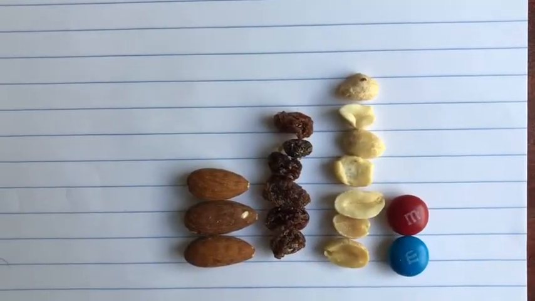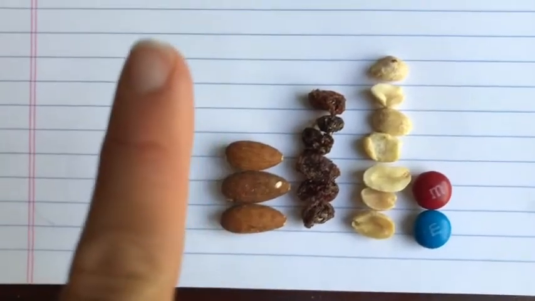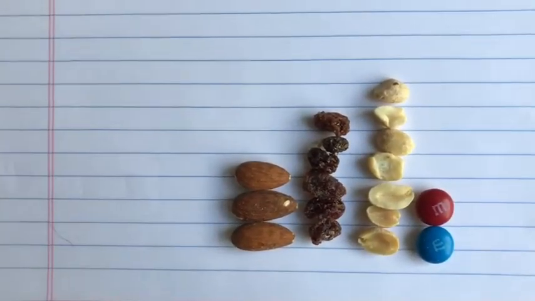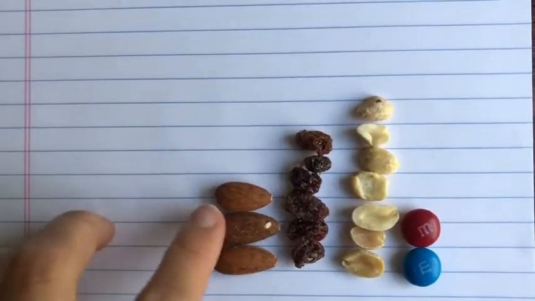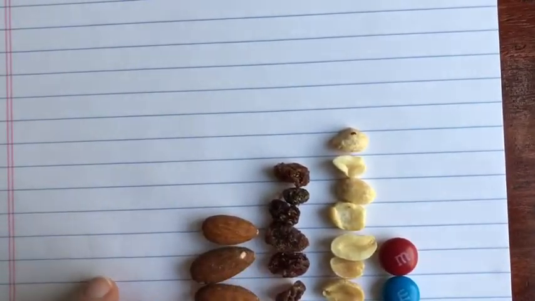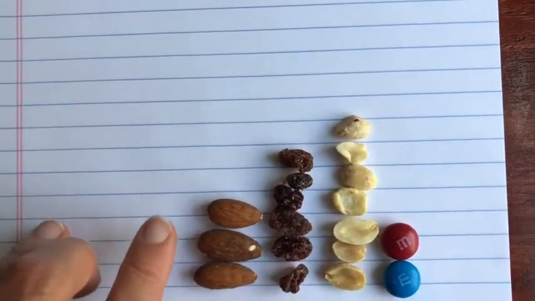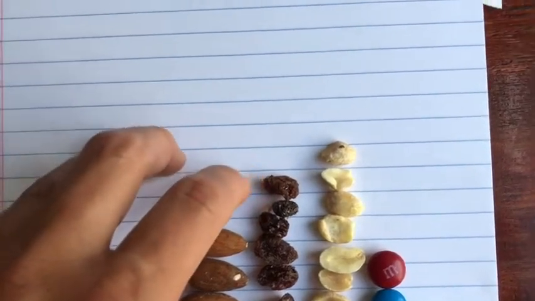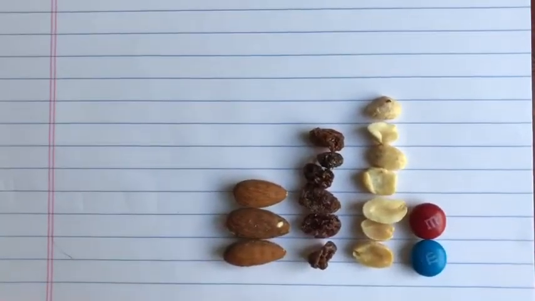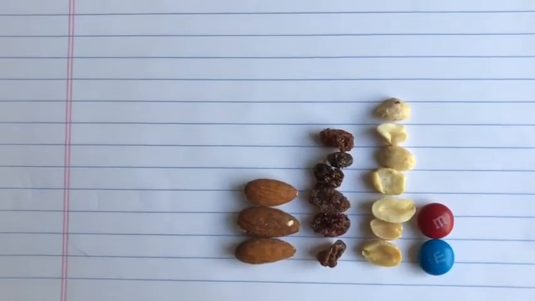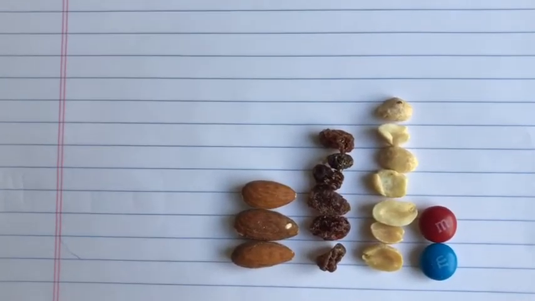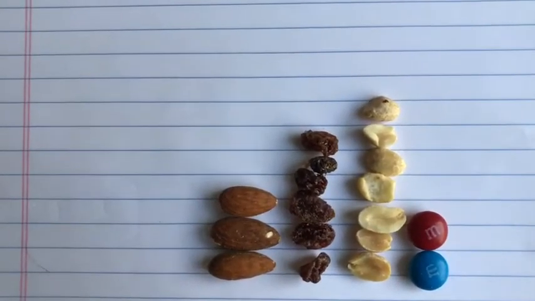Let's try this again with some different objects. All right, Rockets, for this next graph, I had to move to my kitchen table because this time I'm graphing my snack. Let me show you. Today I'm having trail mix for a snack. I already sorted and lined up my items, as you can see here. Notice how I put one item from each group in each row. That way, when we look at our graph, we'll see which one's the tallest, and we'll know which group has the most objects in it.